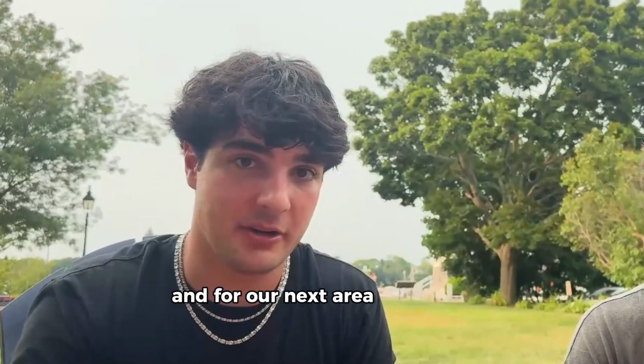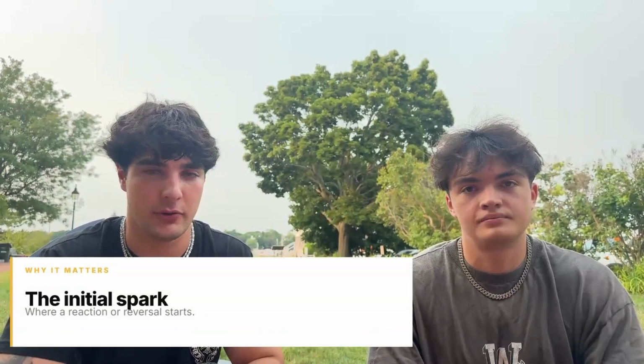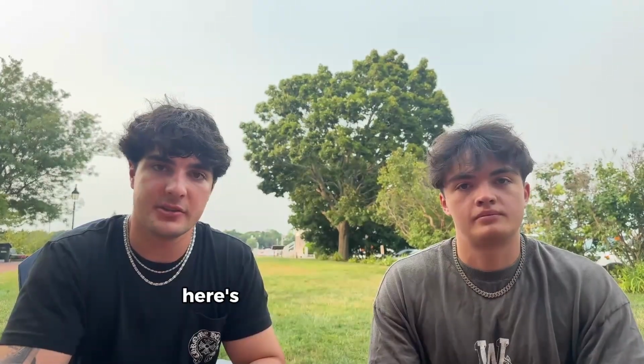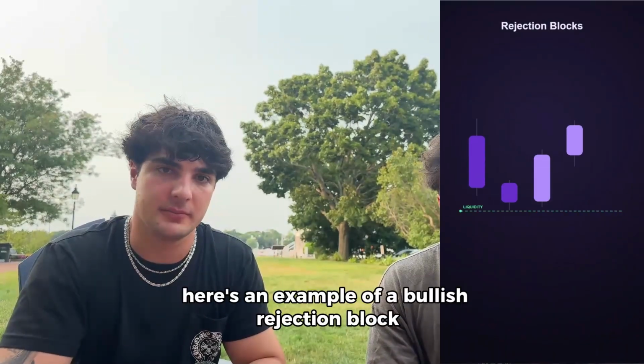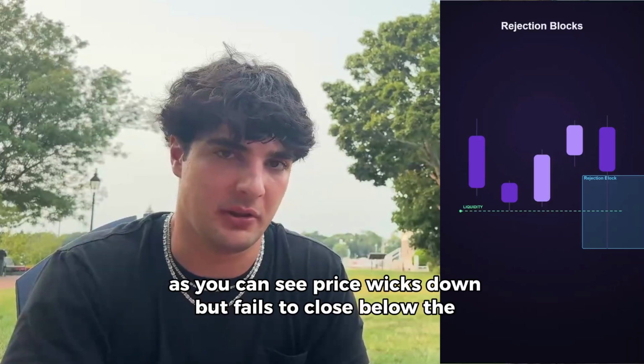And for our next area of interest, rejection blocks. A rejection block is a candle that sweeps liquidity but fails to close above or below it, depending on if it's a bearish or a bullish example. These rejection blocks can help locate the initial spark of a reaction or a reversal. Here's an example of a bullish rejection block. As you can see, price wicks down but fails to close below the liquidity.